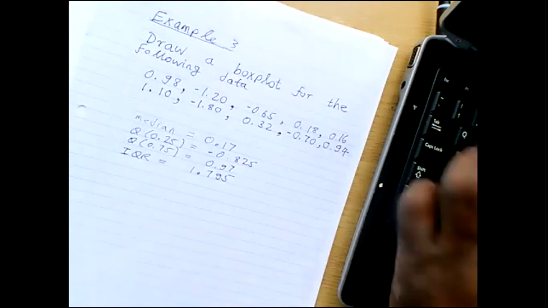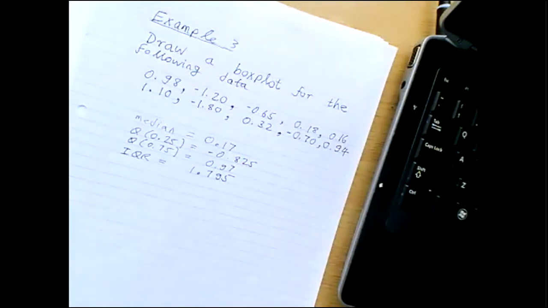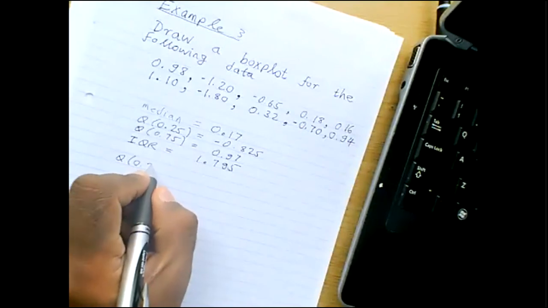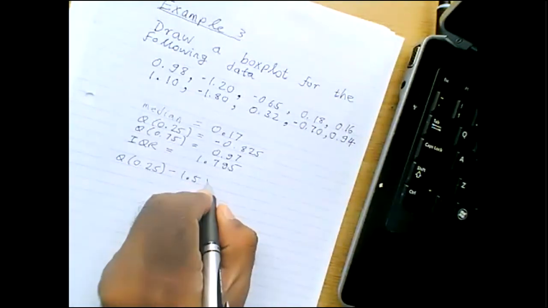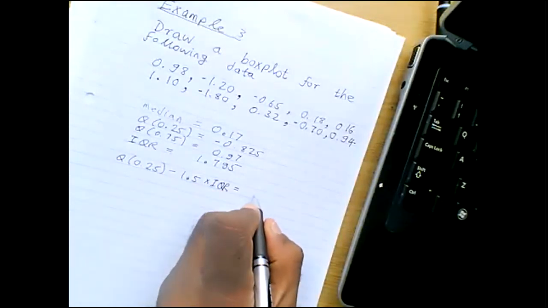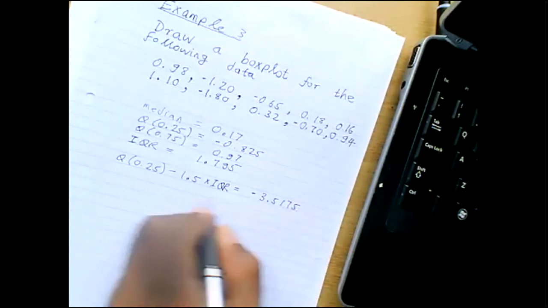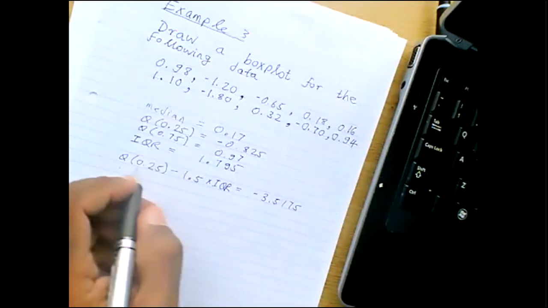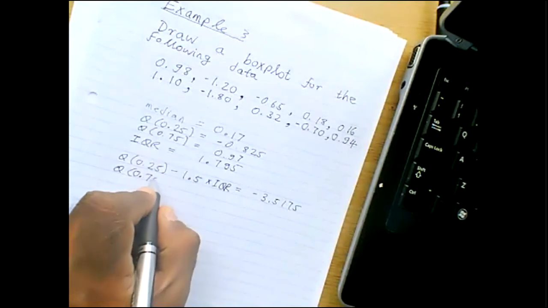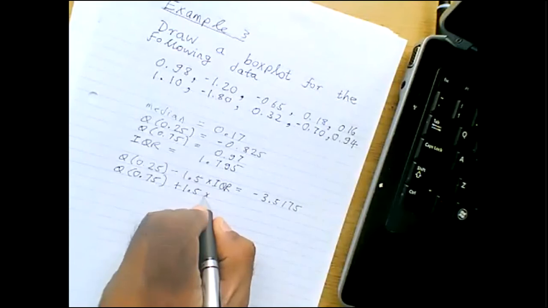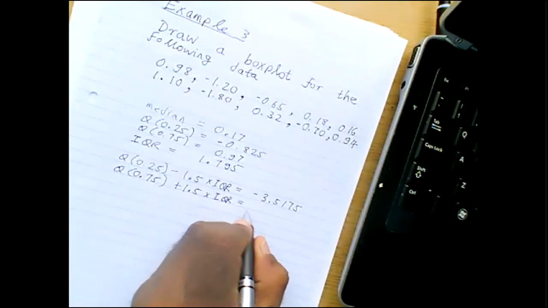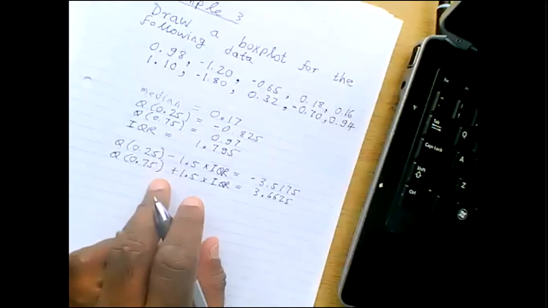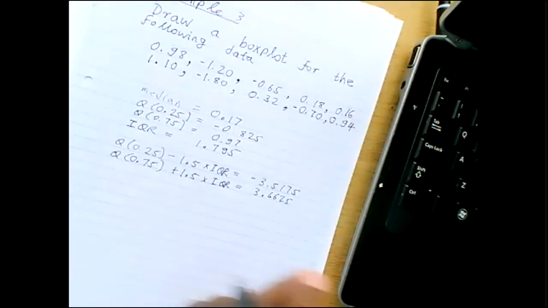So if you compute them, the next thing you need to compute is Q at 0.25 minus 1.5 times IQR, and this turns out to be minus 3.5175. This gives you the lower fence. The next thing is Q at 0.75 plus 1.5 times IQR, and this gives you the upper fence, which is 3.6625. These are all the numbers that we need in order to draw the box plot.